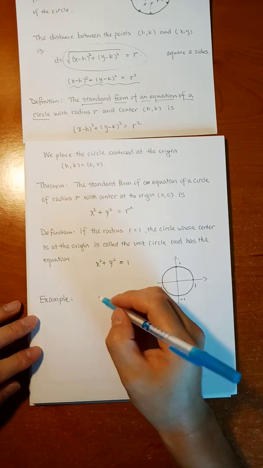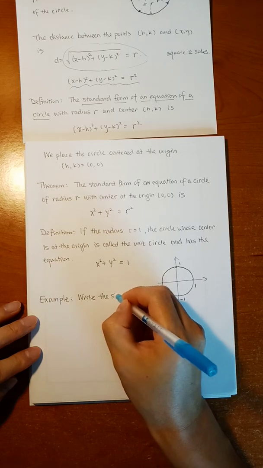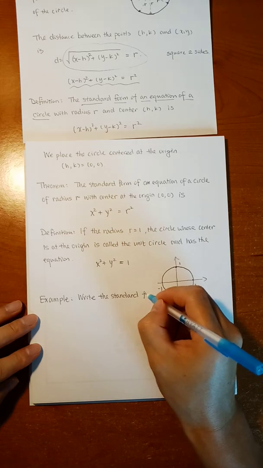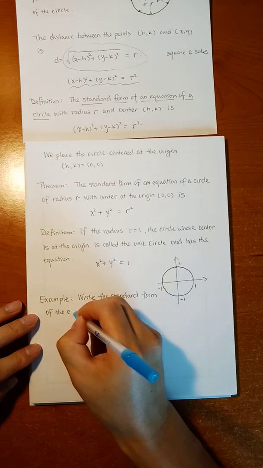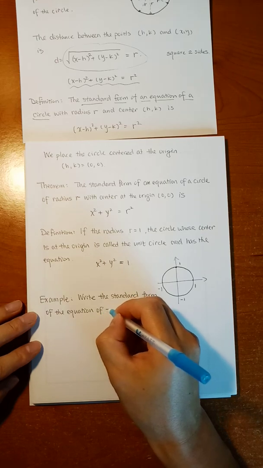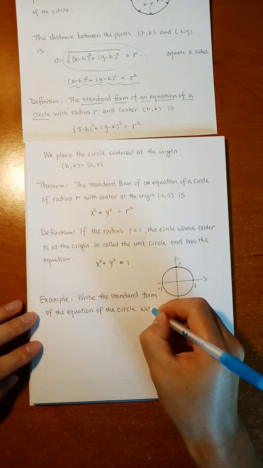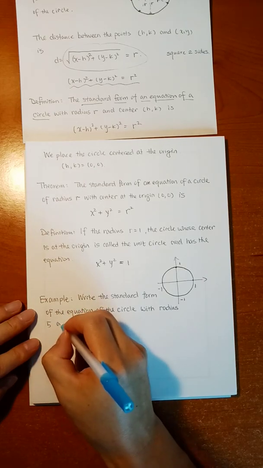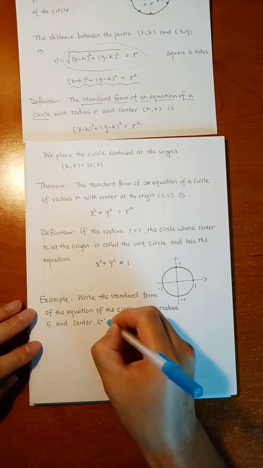The example: write the standard form of the equation of the circle with radius 5 and the center (-3, 6).